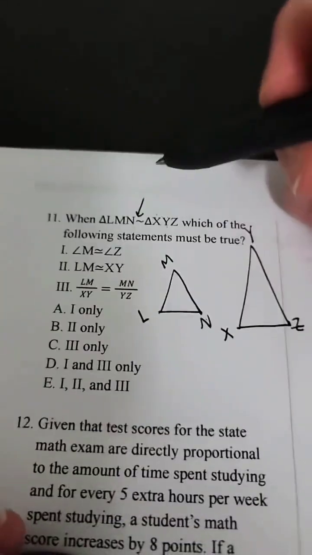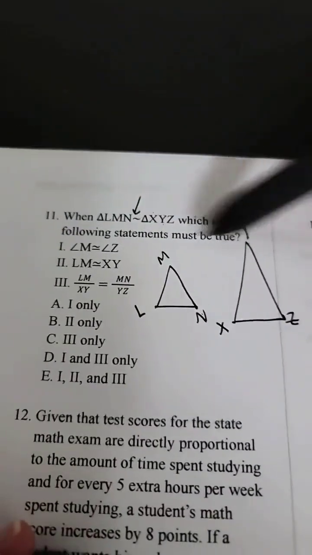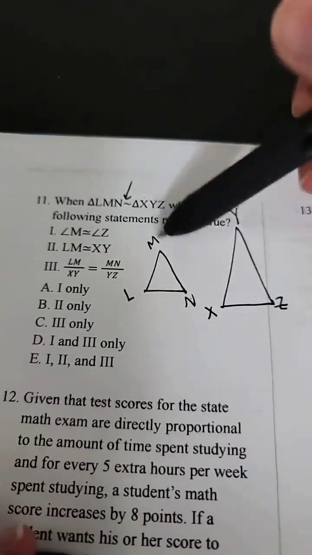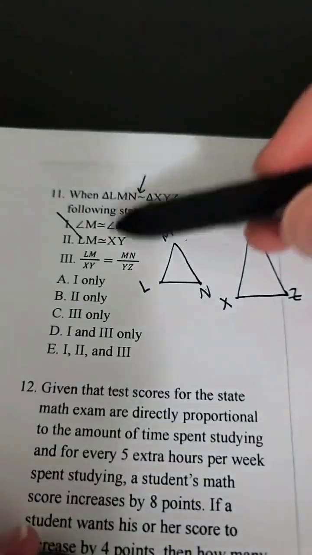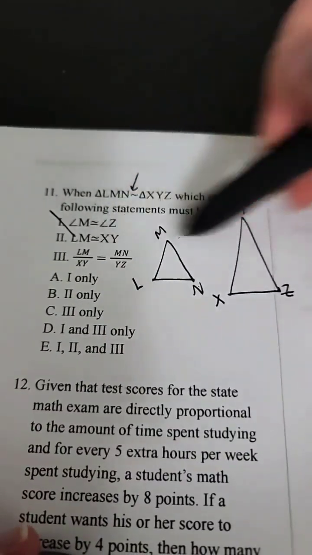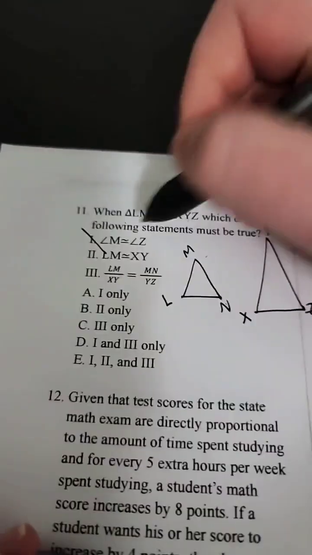So let me just move this. Okay. So then this says which of these can be true if they're similar. So M has to be equal or congruent to Z. So M matches up with Y. So those are the ones that should be equal. So it's not that one. LM, this side right here, and XY have to be congruent or equal to each other. Well, LM matches up with XY. So yes, that is true.